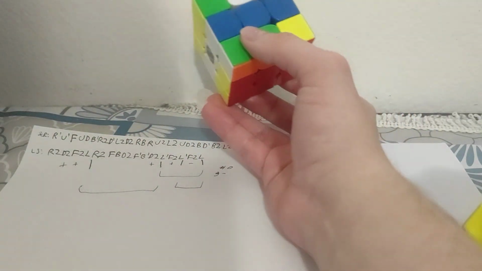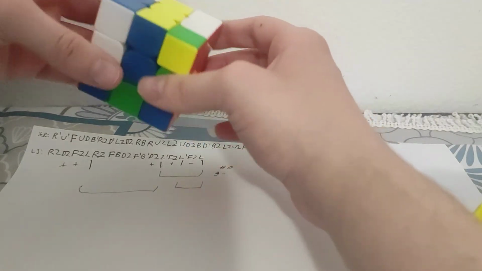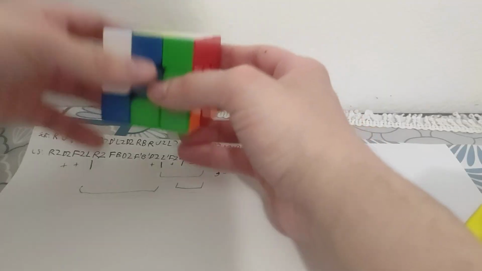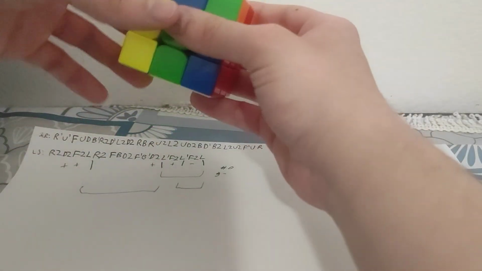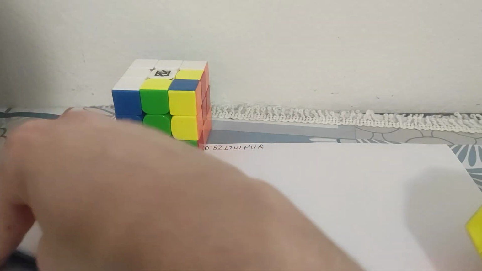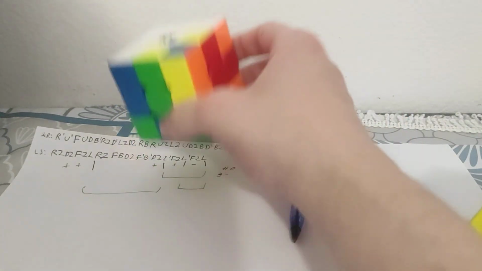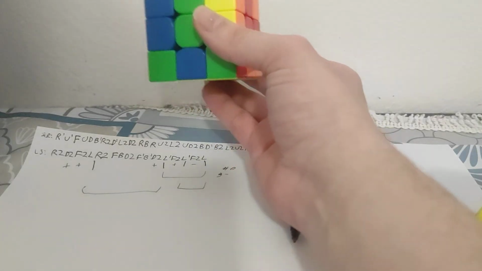This also works, but that's +1. And obviously this is not good, so F2 D2. And actually we can insert an M2 here. So R2 D2 F2.